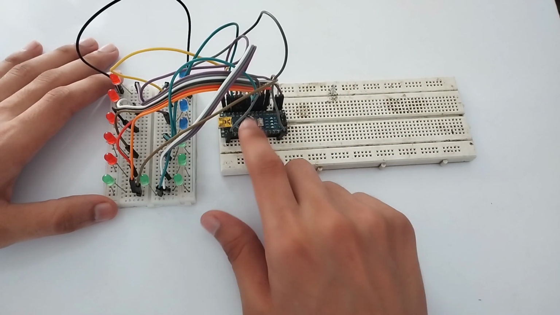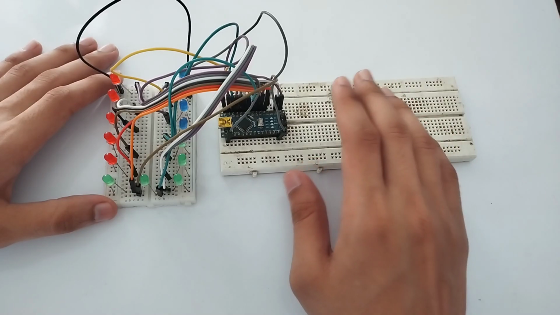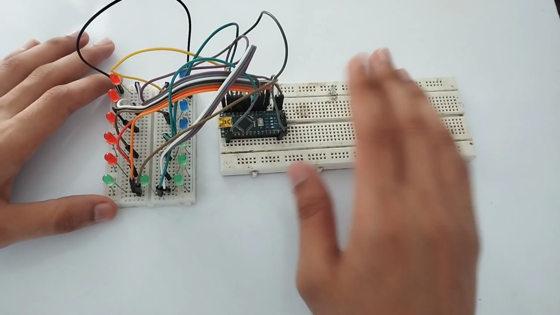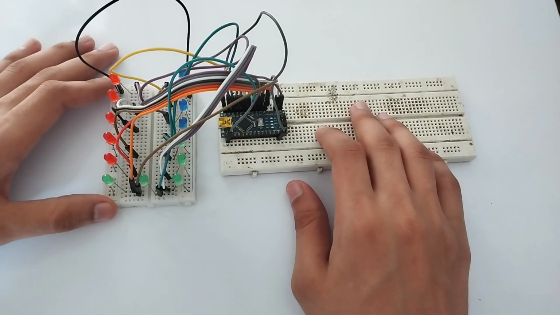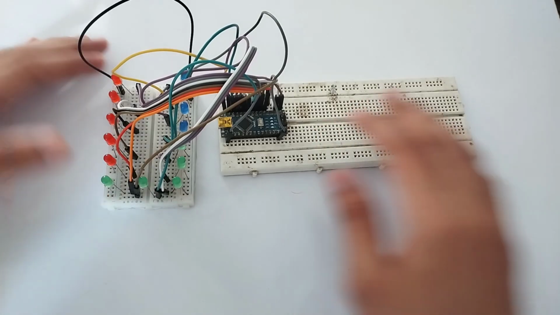And this time I am using Arduino Nano because my Uno is having some overheating issues. It was a clone version, so they are more likely to have these kinds of issues. So let's start the video.